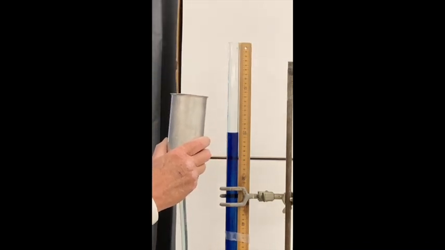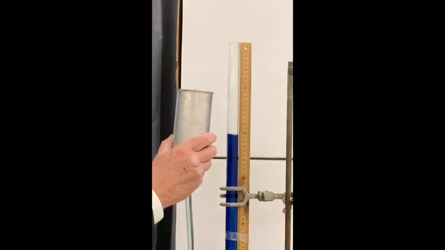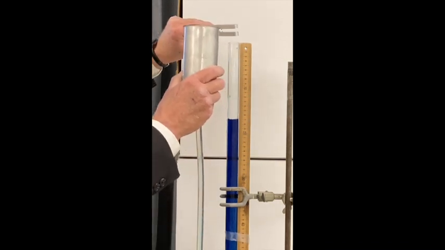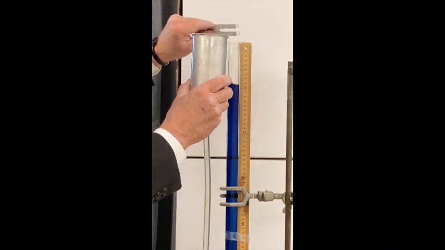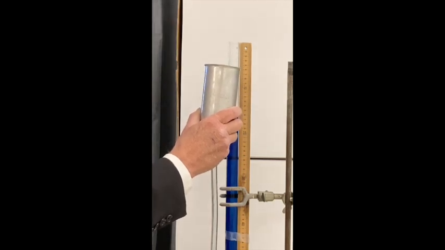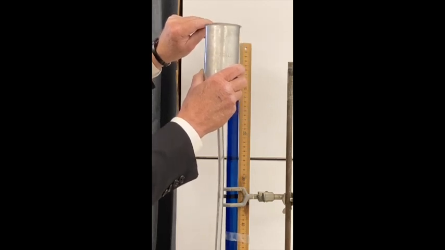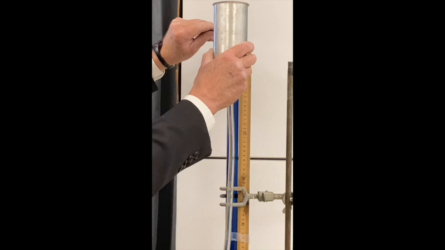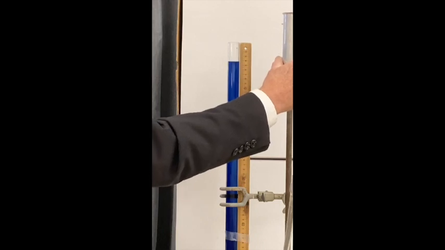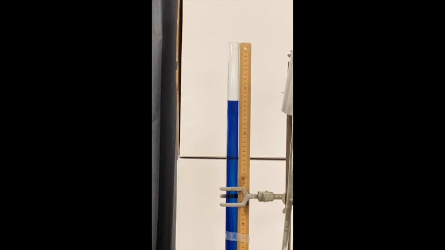So I'm going to get the numbers, and then I will remember what they are. So 11.8 and 3.5. 11.8 and 3.5. So we'll write those on here.